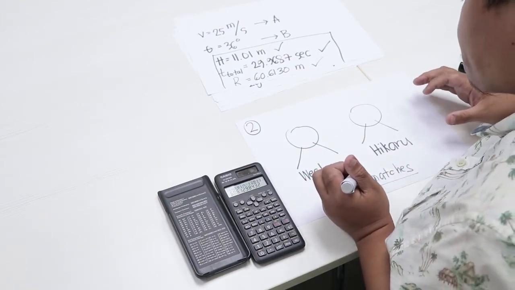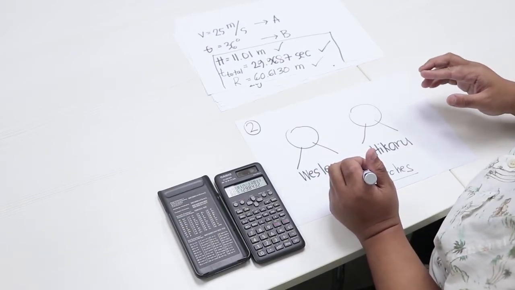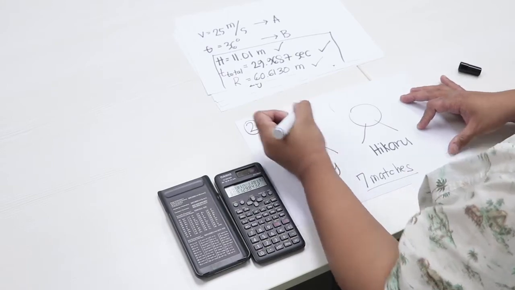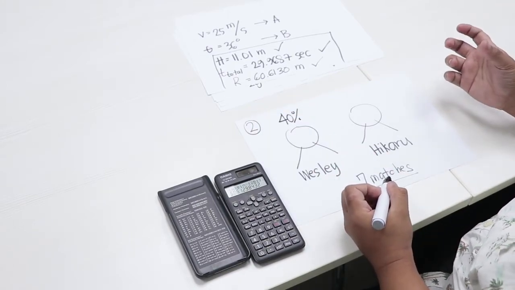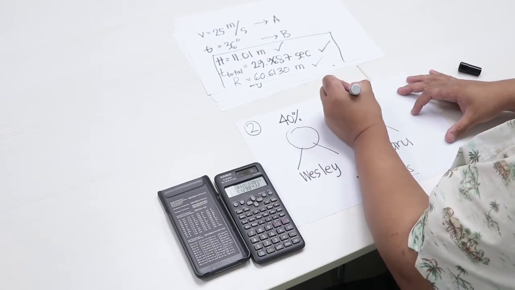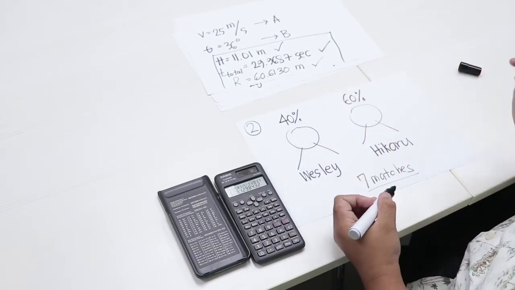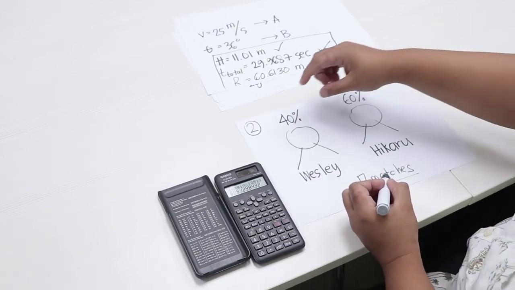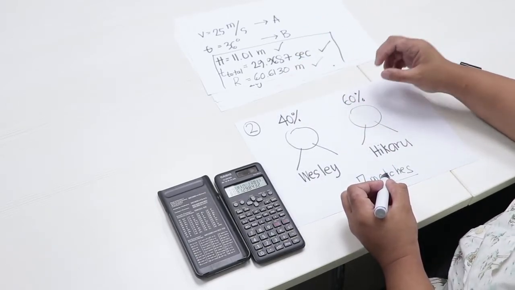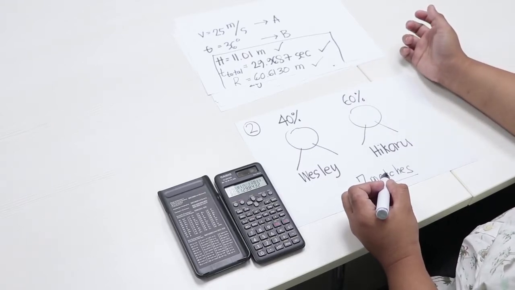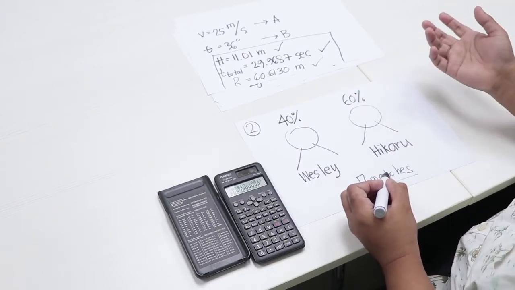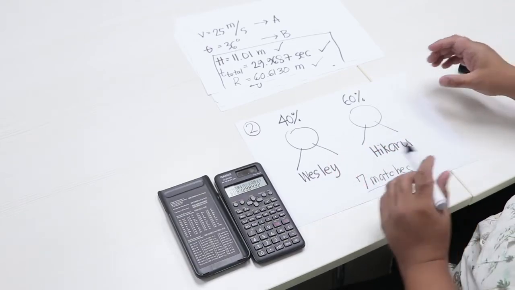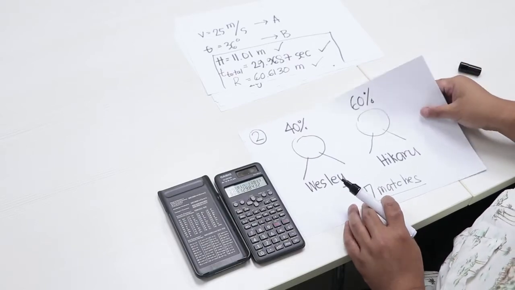Okay? So now Wesley, based on the ratings, no? So Wesley has around 40% chance of winning against Hikaru. So 40%. So therefore Hikaru has 60% chance of winning the entire match. Every game natin. So 40% to win every game, 60% to win every game. So the question being, so what is the probability that Wesley will win the entire match? So now how do we solve this one?